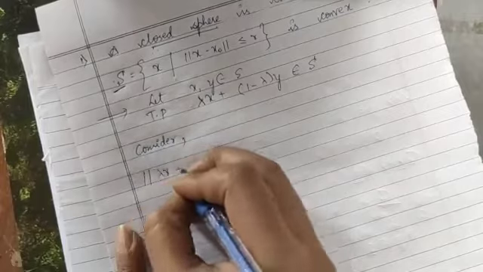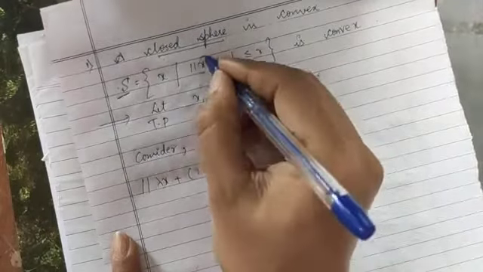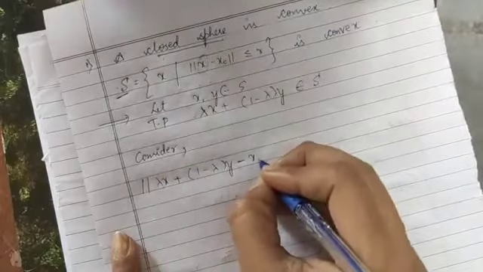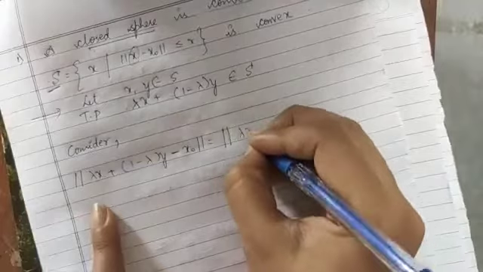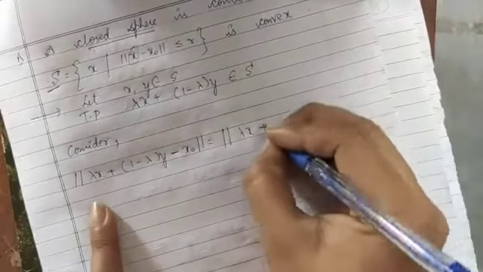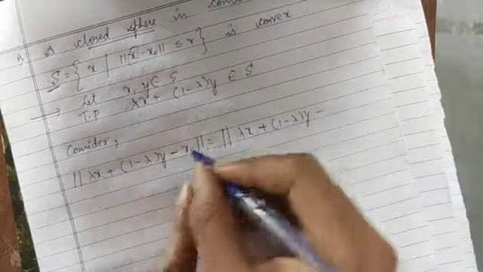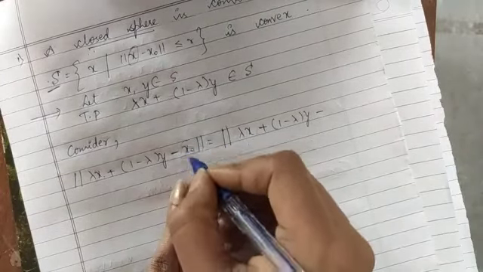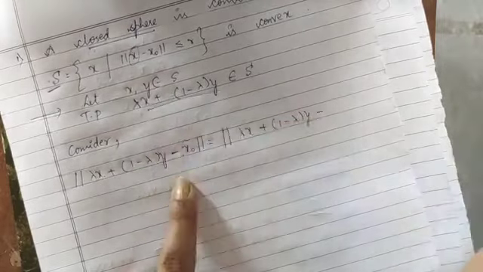norm of lambda x plus 1 minus lambda into y minus x naught. This is my x minus x naught. So you can write this as lambda x plus 1 minus lambda into y minus, I will write x naught also in the form of a line joining segment.